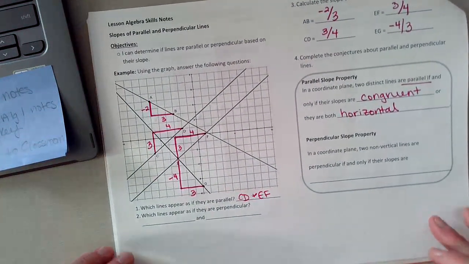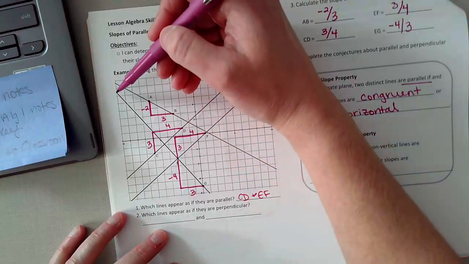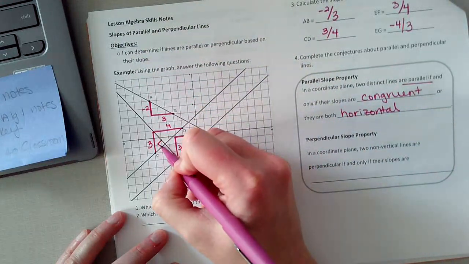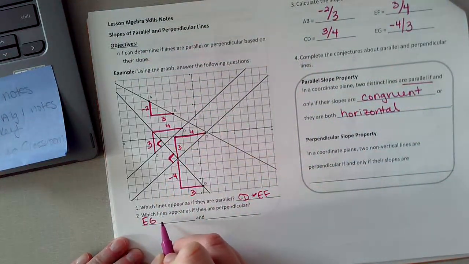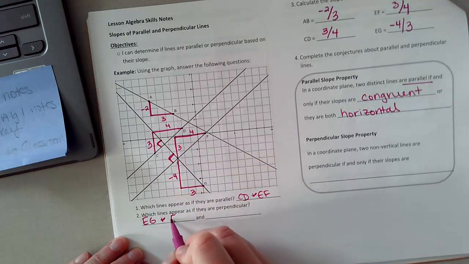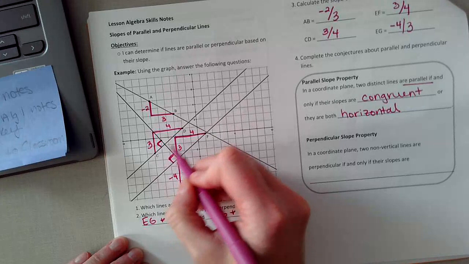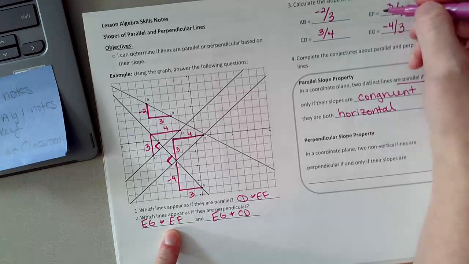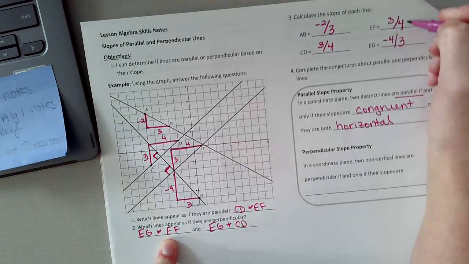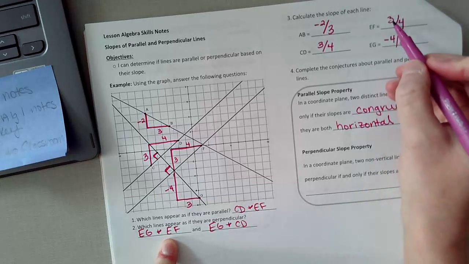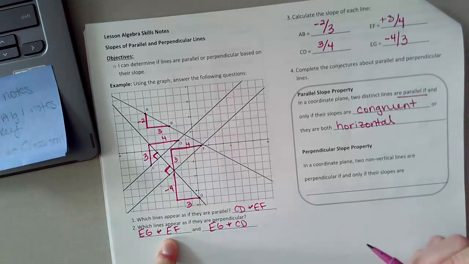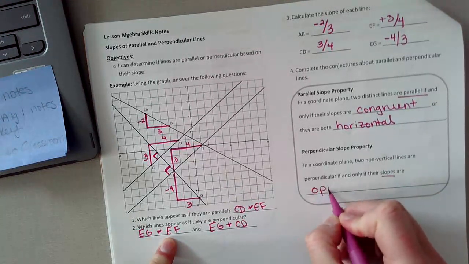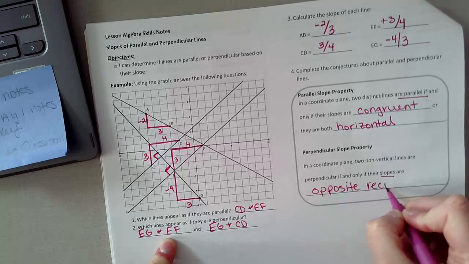Okay, now perpendicular would be the two lines that cross at a 90-degree corner. It does look like this line here, EG, is crossing at a 90-degree angle with both of these. So EG and EF, EG and CD. Now if I look at, for example, EG and EF, notice those slopes have the same numbers, they're just flip-flopped. And this is a positive slope for EF and a negative slope for EG. When you flip-flop them and they're opposite like that, their slopes are called opposite reciprocals.